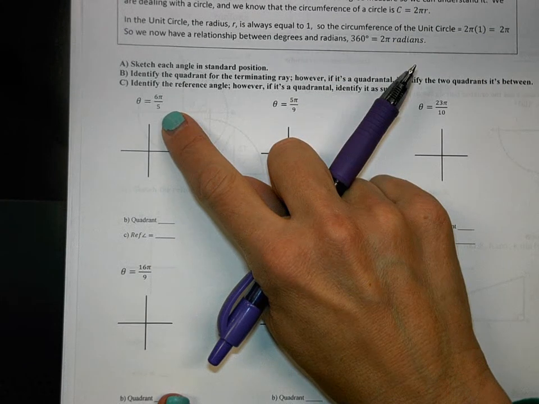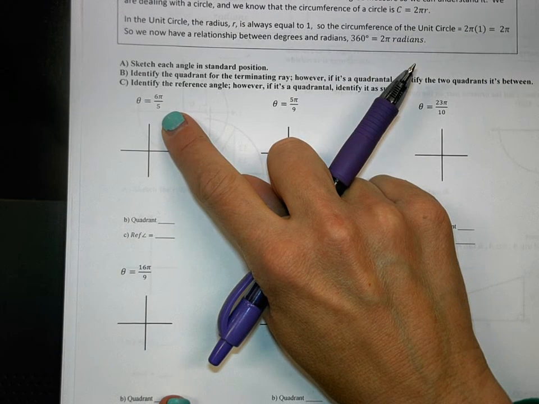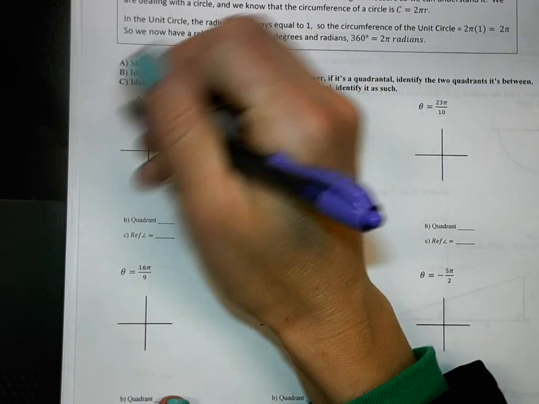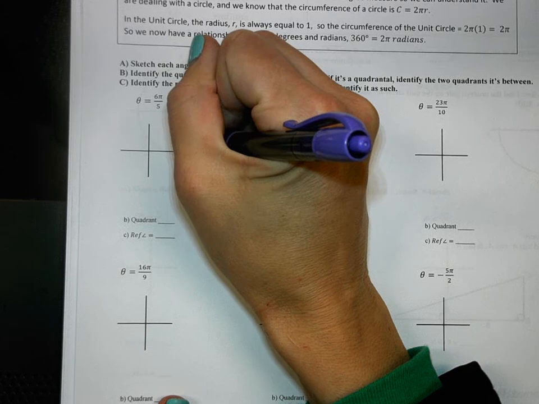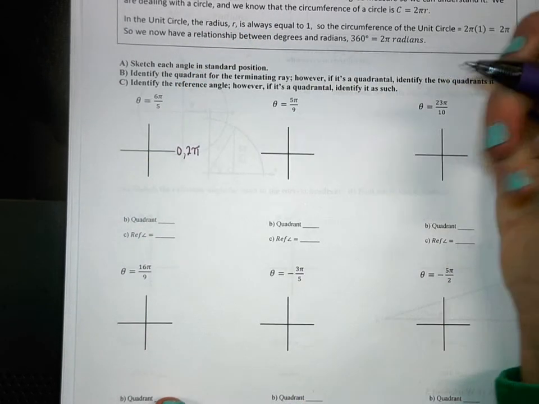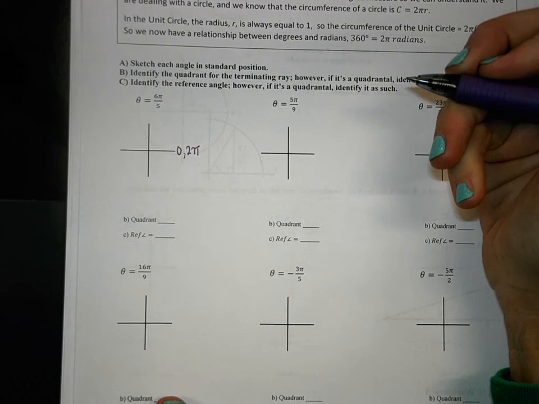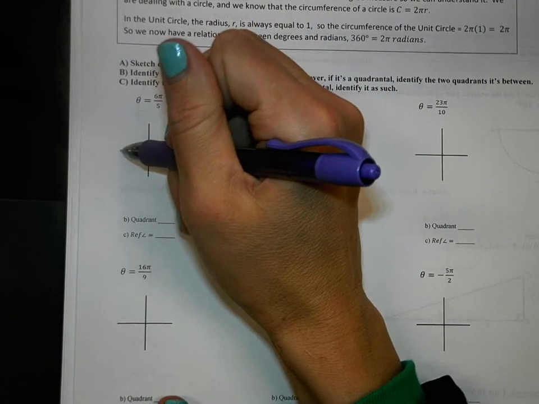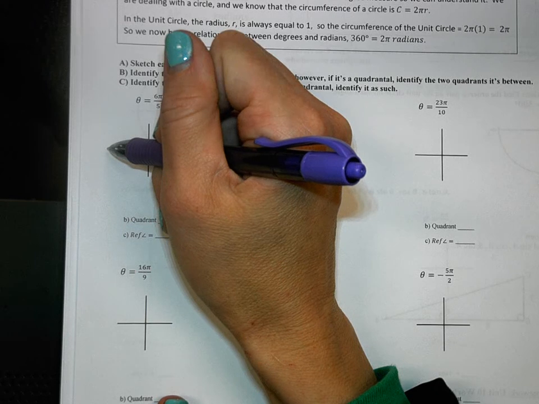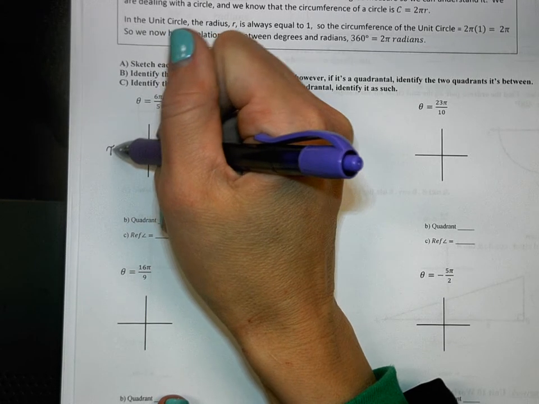We want to figure out where to draw this. You guys with me so far? We know that the whole circle is 2 pi. So this is representing 0 as well as 2 pi at this point. Is everybody good with that? If we go halfway over here to 180, how much does this represent? Just pi.